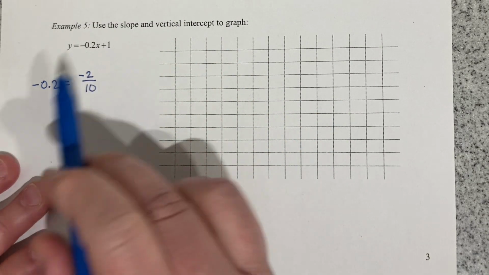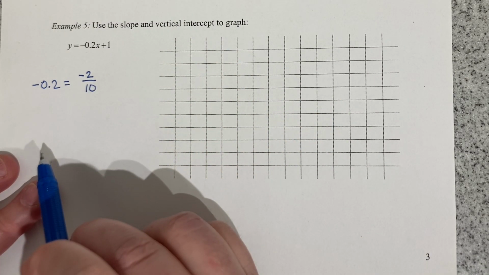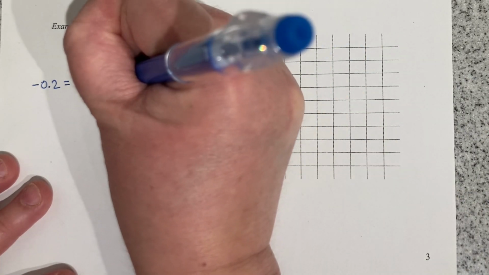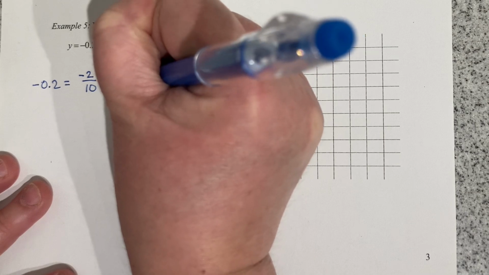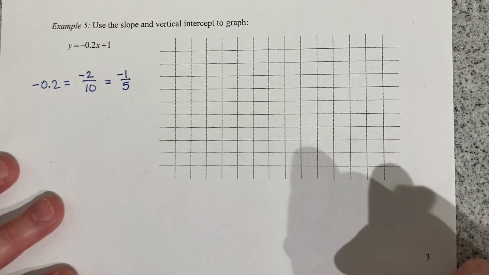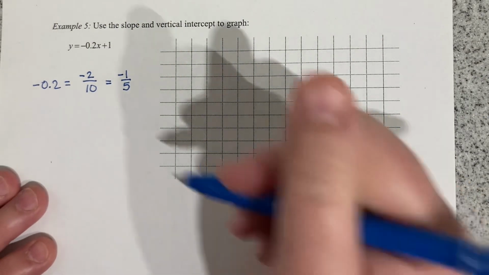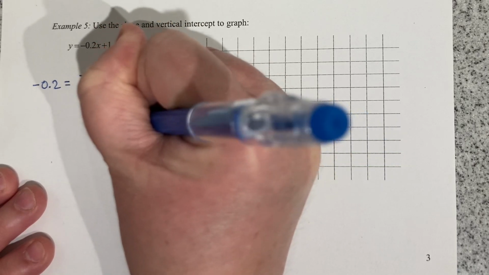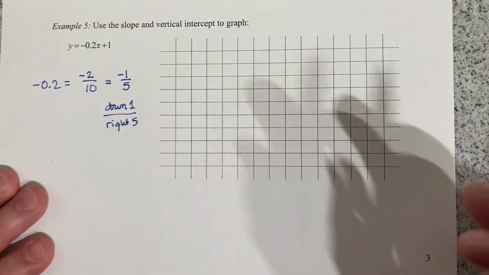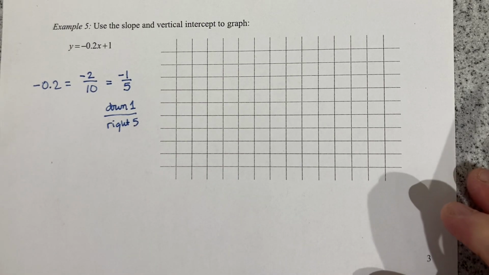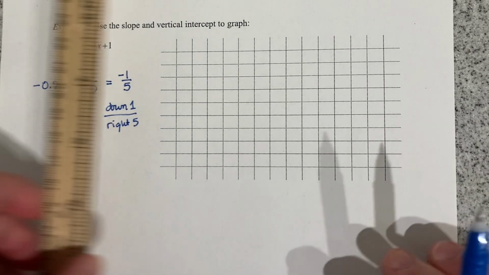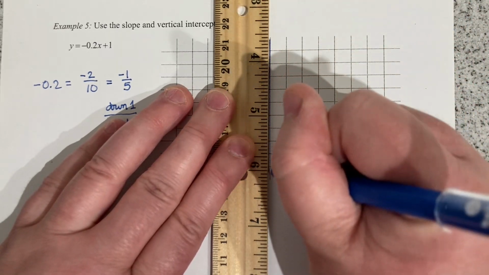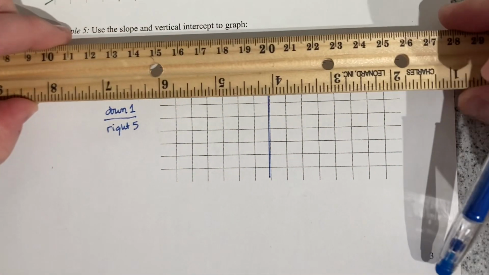Now, you could reduce this fraction as well, and yeah, we better reduce it. It doesn't look like this has enough blocks for 10. So if I reduce that fraction, it's down 1/5. So down 1, and then over is always to the right. All right, let's make some axes using a straight edge so that we know where we're starting.